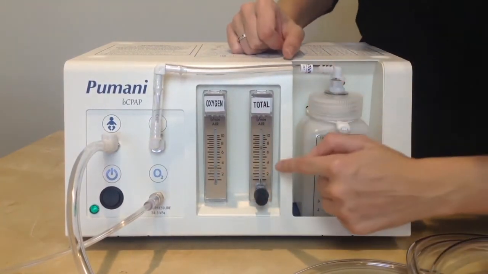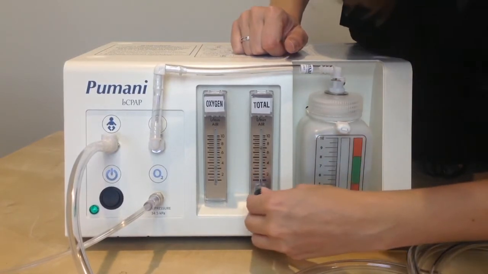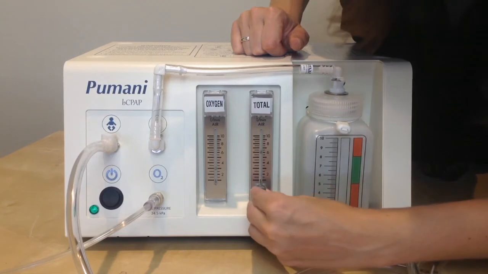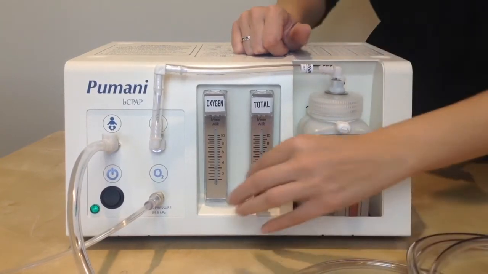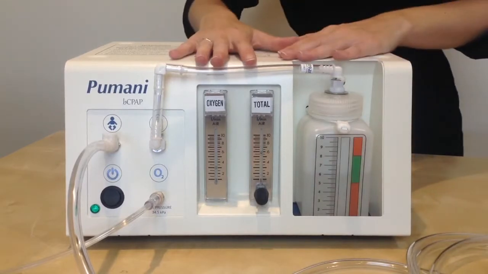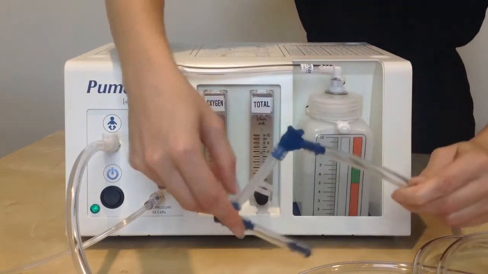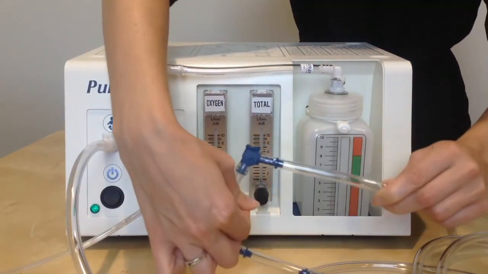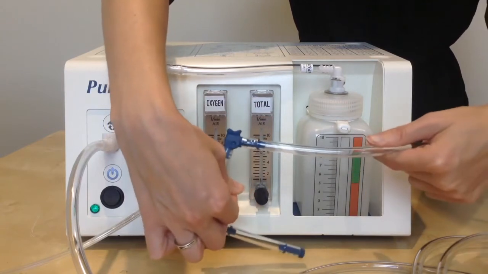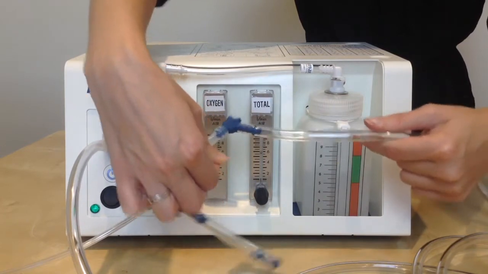Next, I will set the total flow. This should be 6 liters per minute. So you will need to increase or decrease until you're at 6 liters. Now that I've set both of the flows, I will take my patient tubing. On the end of the patient tubing are the prongs, and when you pinch the prongs, you should see bubbling in the water. And you know that your Pumani is now ready to go on the patient.